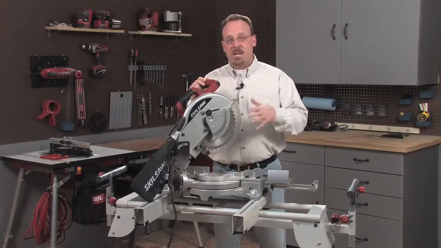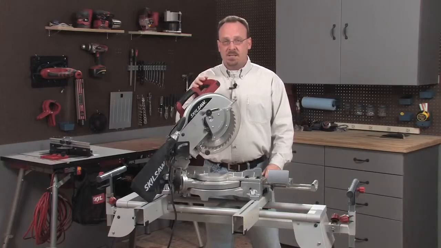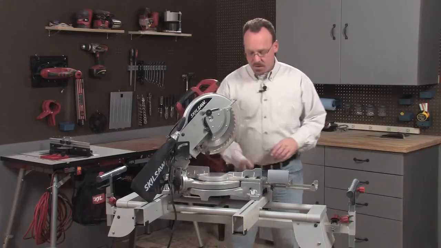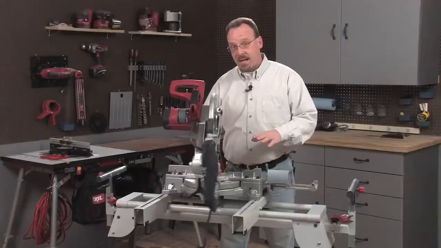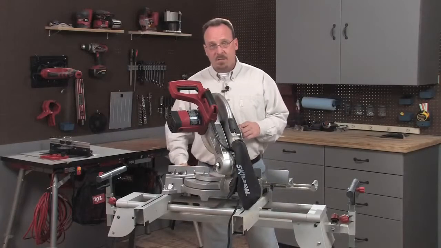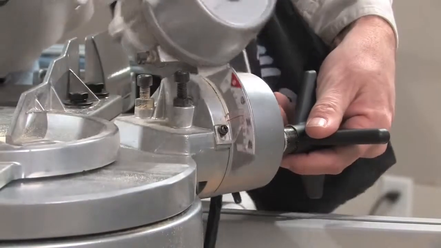Now I want to show you the adjustments that you need to be familiar with. The first one is the miter angle, and to adjust that you use this knob and lever that are located at the front of the saw. That allows you to swing the cutting head and the table side to side. You'll also have to adjust the bevel angle, and that's done using this star-shaped knob at the back of the saw.